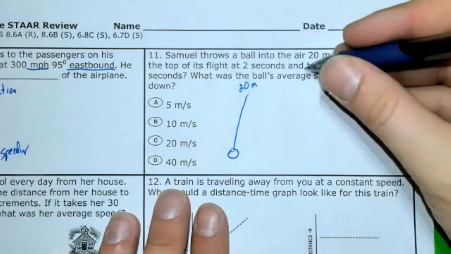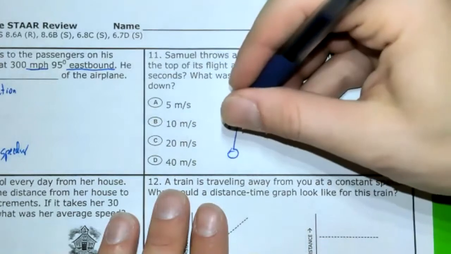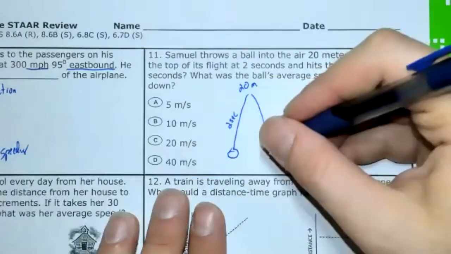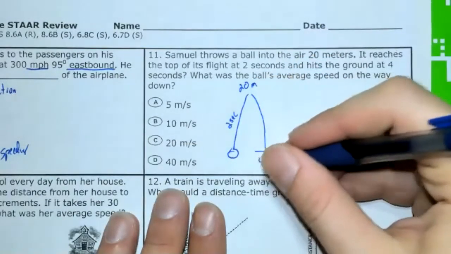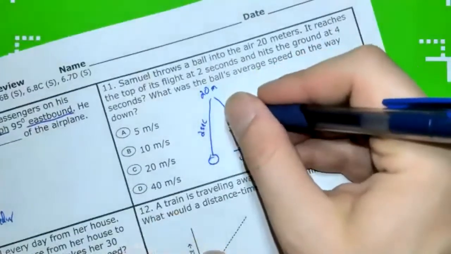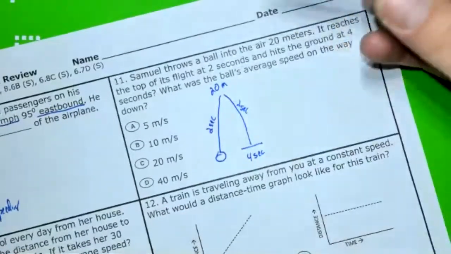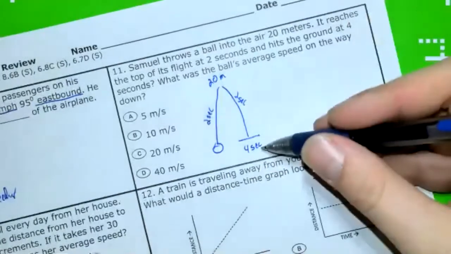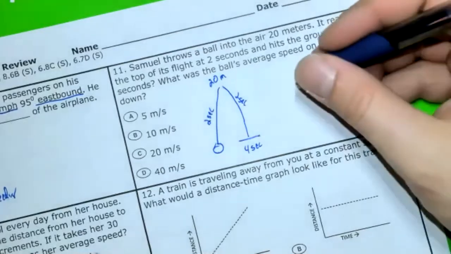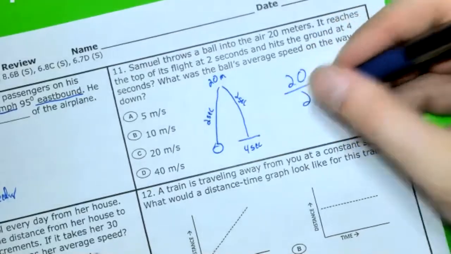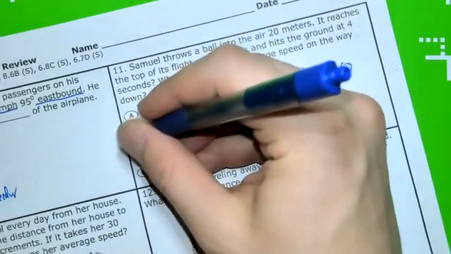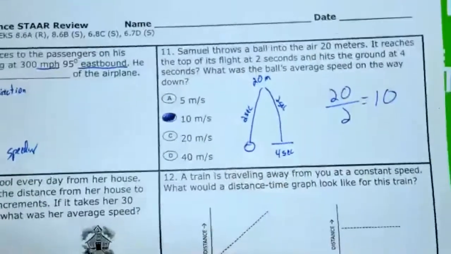It reaches the top of its flight at 2 seconds and then falls to the ground at 4 seconds total. Okay, so how long did it take to fall? If it was 2 seconds total, guys, 2 seconds into the air, 2 seconds down, that's 4 seconds total, right? So it traveled 20 meters in 2 seconds. So 20 divided by 2 equals, good, 10 meters per second.